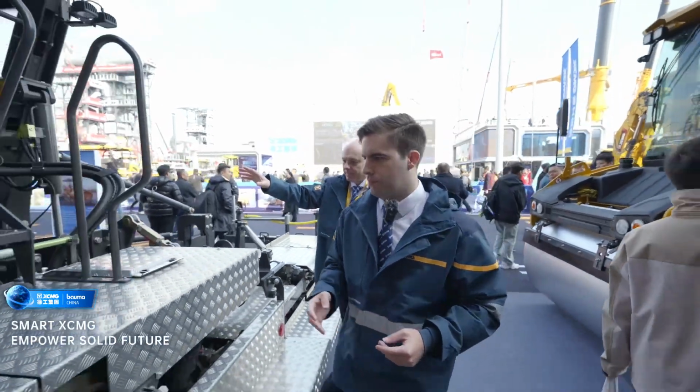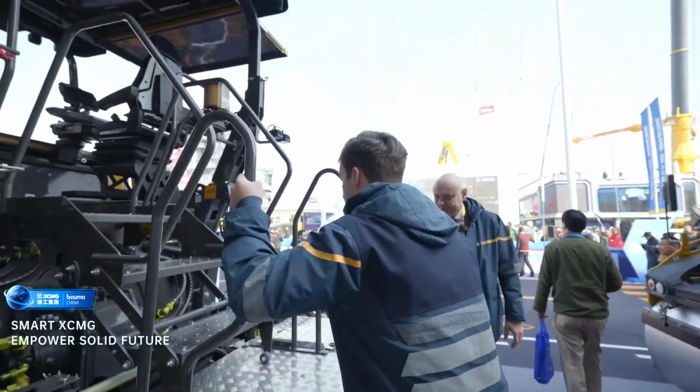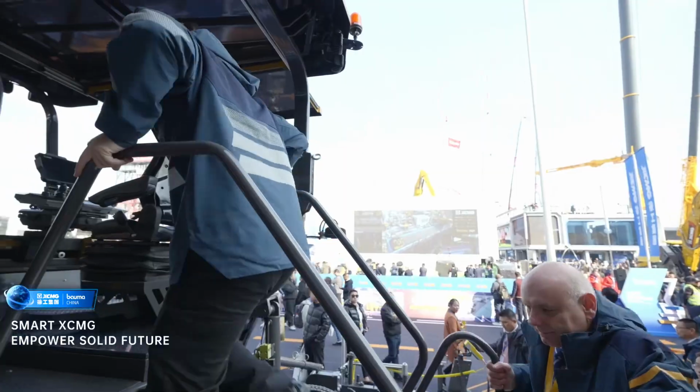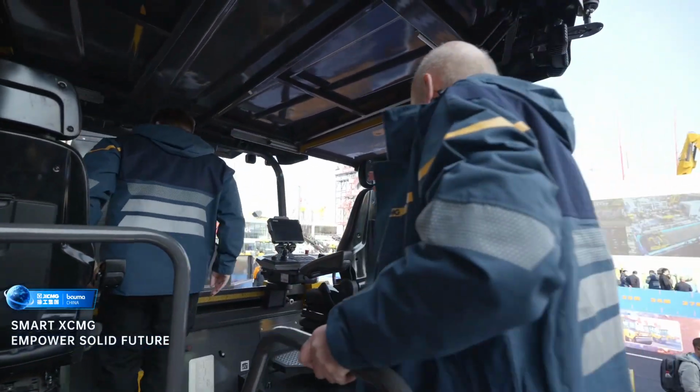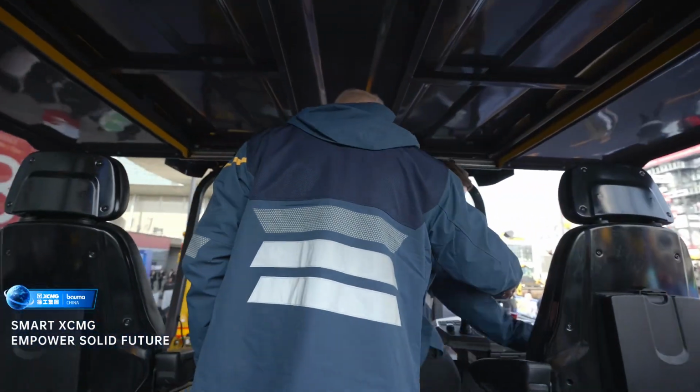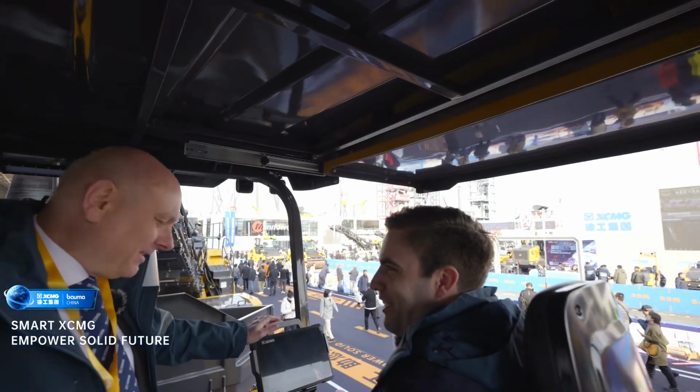Let's jump on the top if you would like. Yeah, sure. So please sit on this side. Okay, feel like a paver operator. So I'm the operator here. You are the operator in charge here.